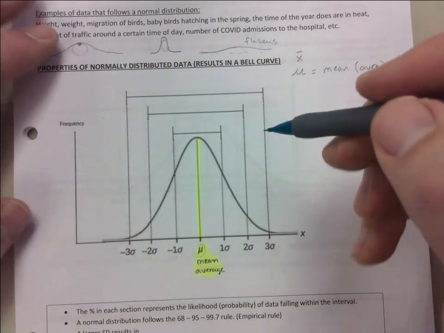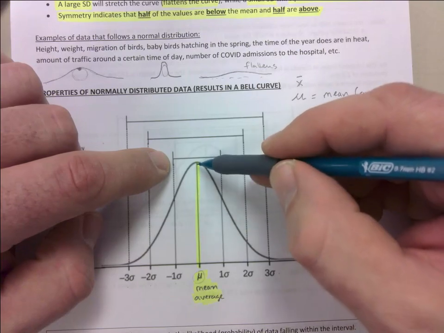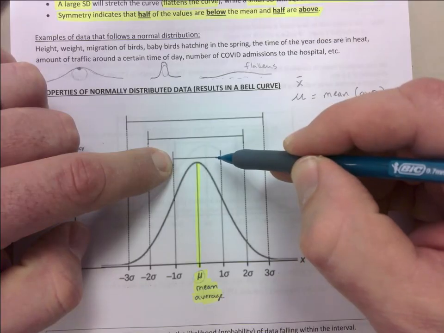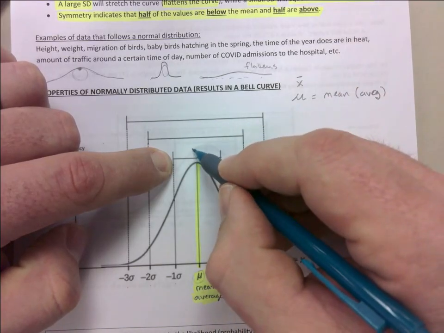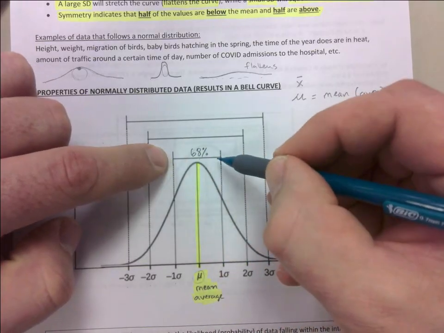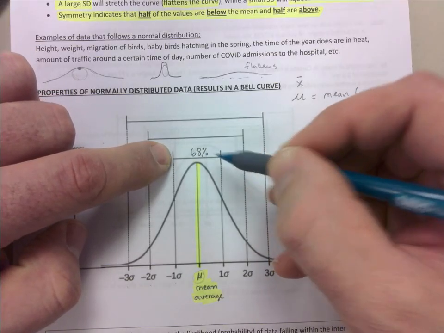Okay? So what we found is that if you take the mean and you go 1 standard deviation below and 1 standard deviation above, we find in general 68% of our data points are going to be found there. So write that down, the 68%.